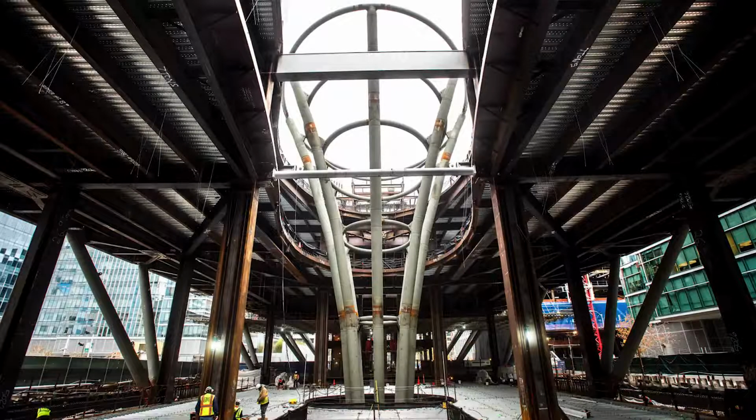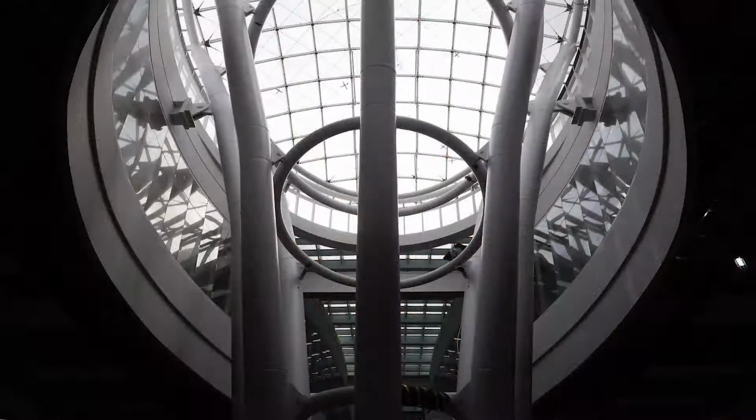And here you can see that before it has been painted. And this is certainly going to be an excellent meeting space in your city.